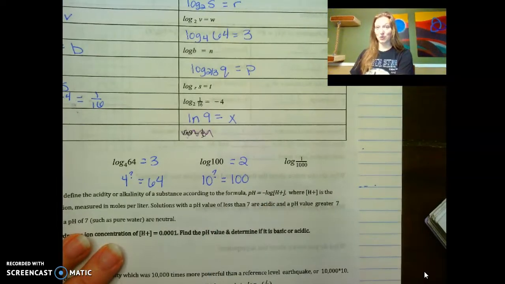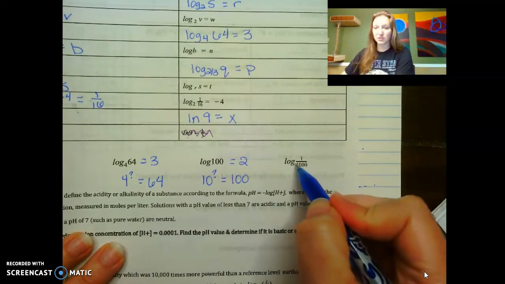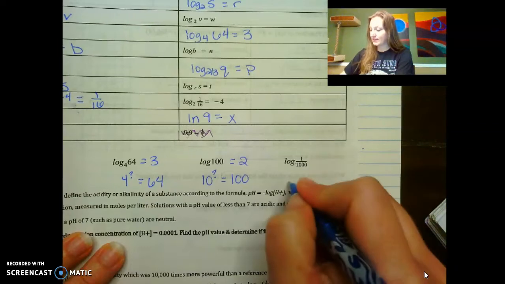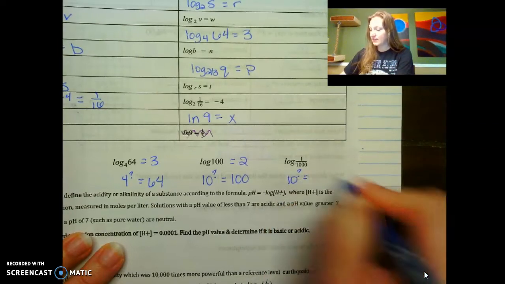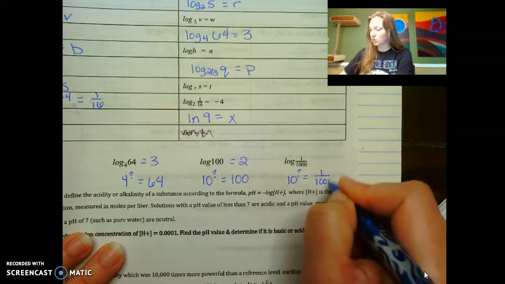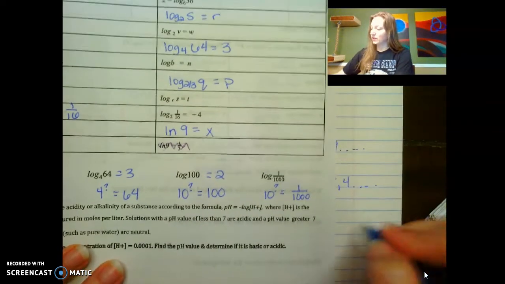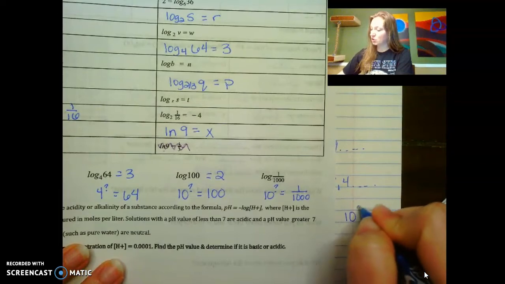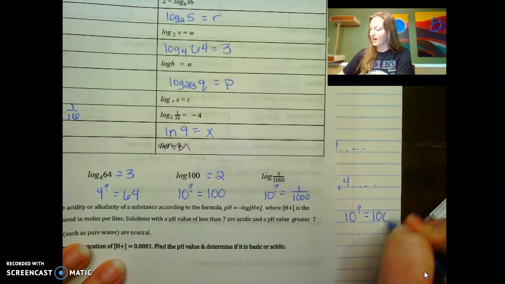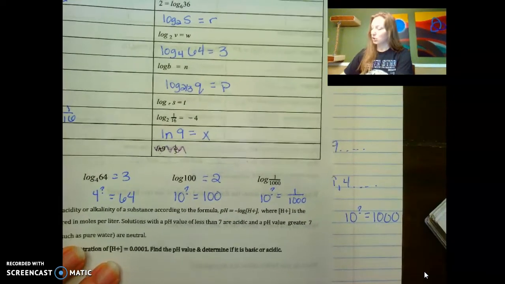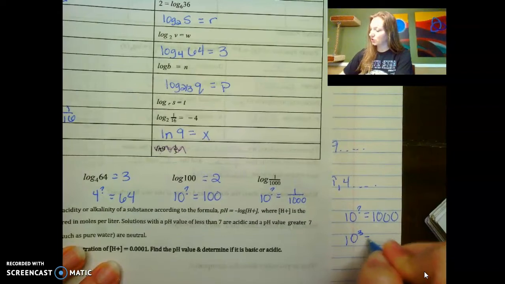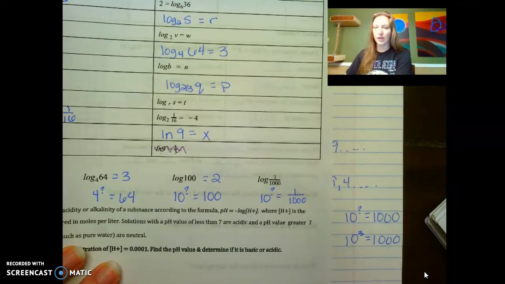Which leads us to our final question, a little bit of a thinker. Notice there's no base. So the base 10 is implied. 10 to what power is going to equal 1 over 1,000? Now, as a side note, if the question was 10 to what power equals 1,000, you know that answer would be 3, right?